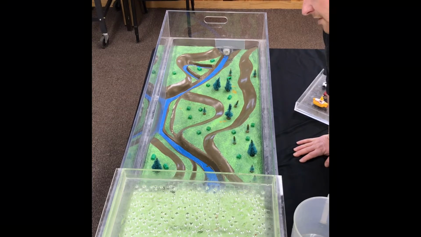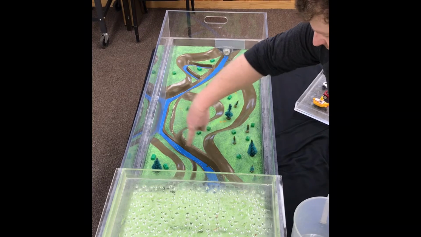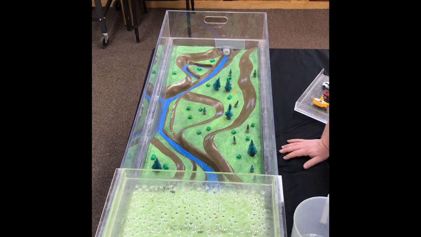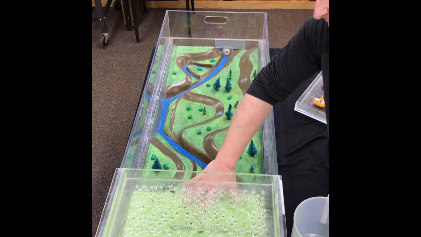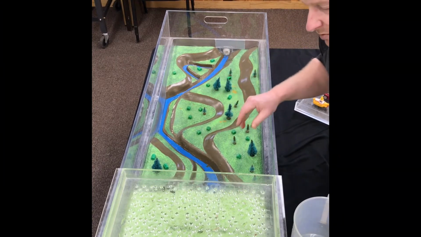Almost all that water, wow, there's just a very tiny little trickle of water that ended up in the river channel here. Most of it stayed in the swamp because the swamp absorbs water.